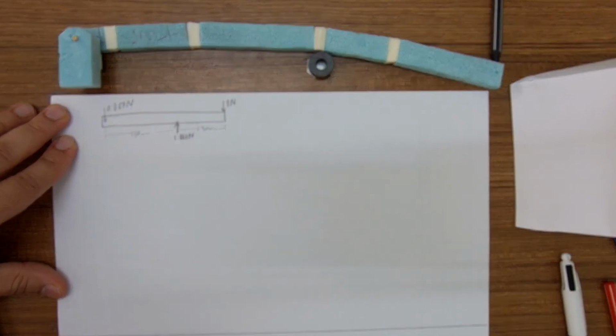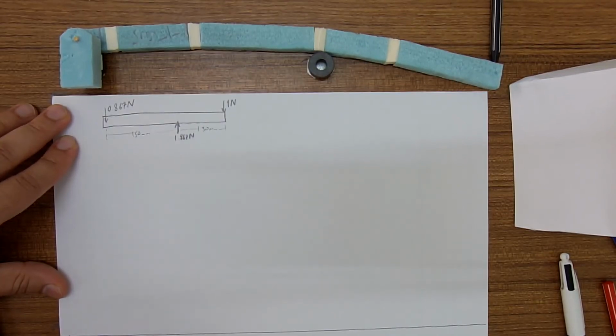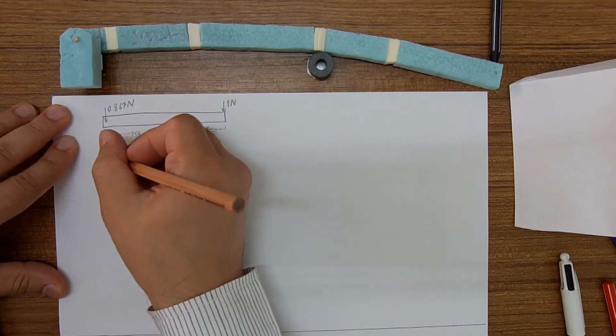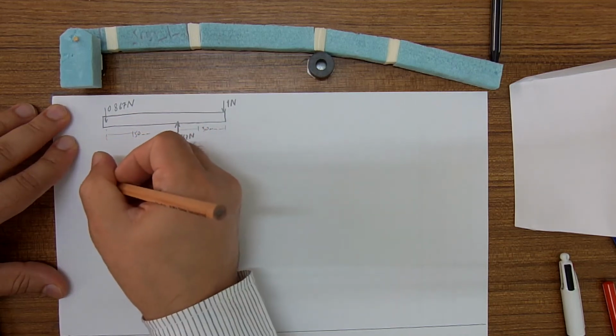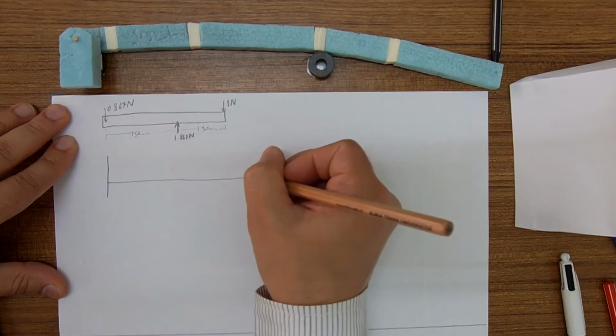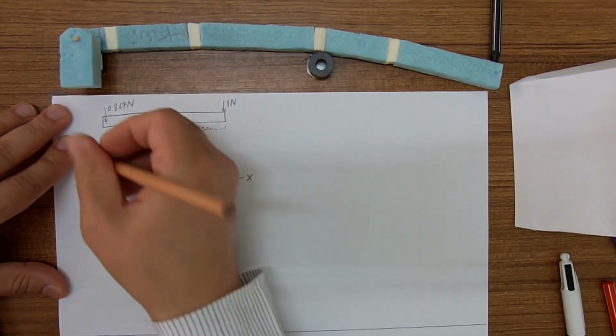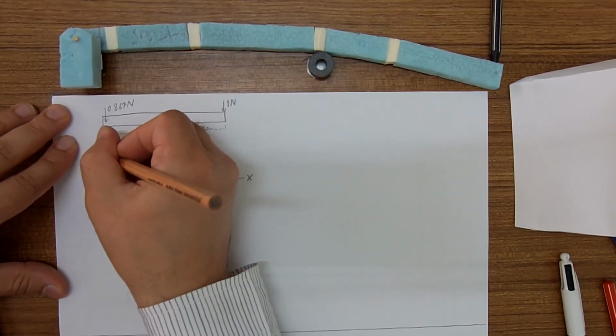Okay. This is my shear diagram, and the unit is Newton.